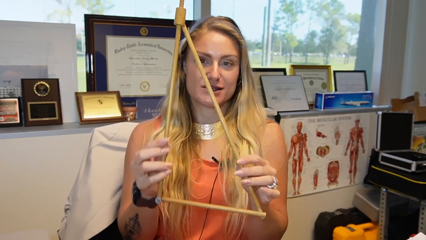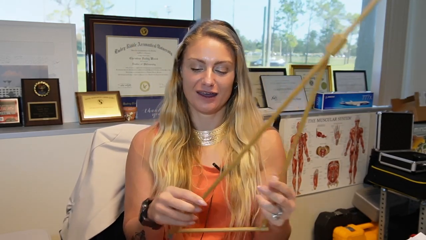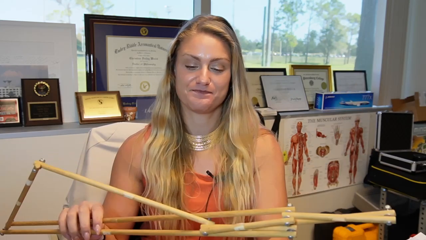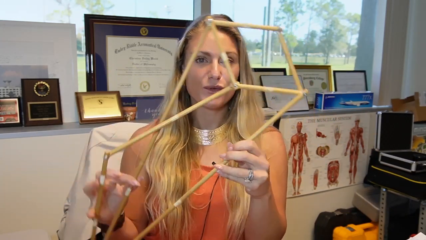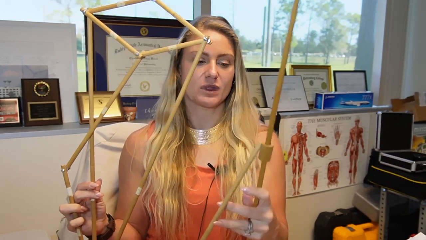I have been trying to get my students to understand the difference between these two mechanisms. So here's the first mechanism. Okay, and here's the second mechanism. Both mechanisms, if you look at them, resemble a rigid body, right? Are they both rigid bodies?